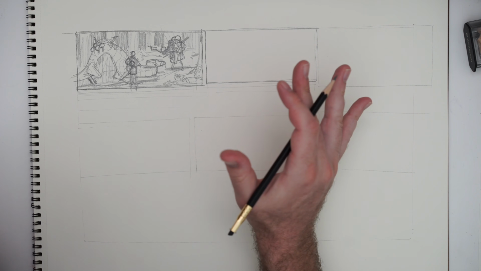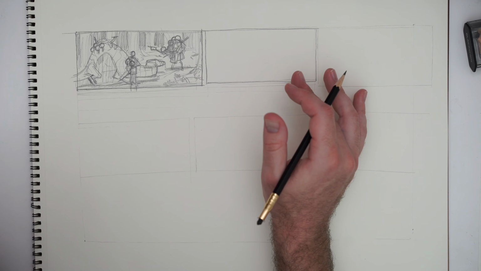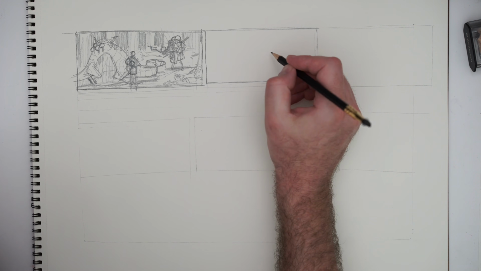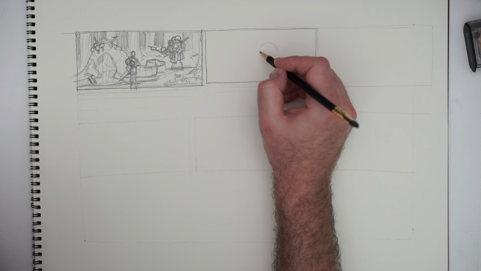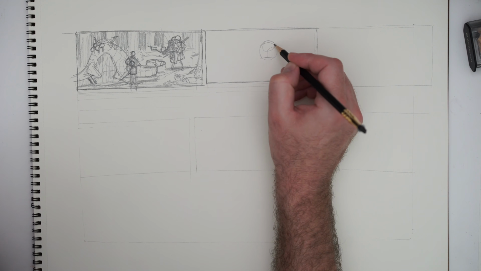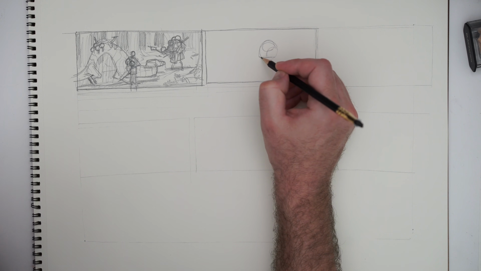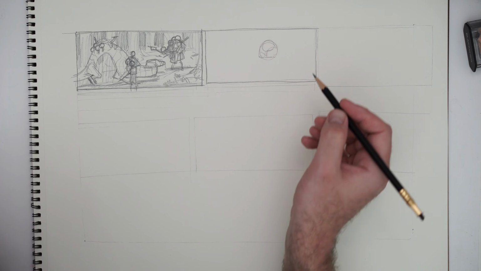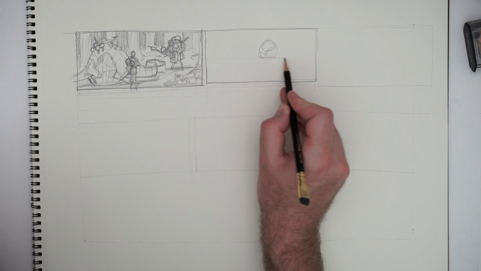So in this instance, I like the idea of having the main focus be one of these characters, right, that our main character is coming across. And they're going to be over there.